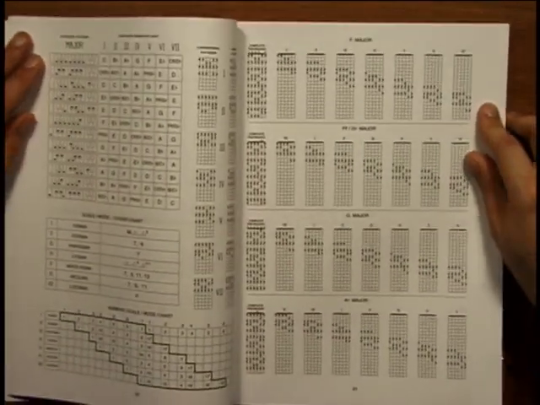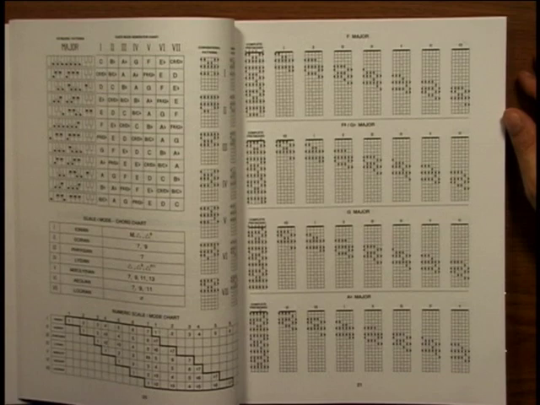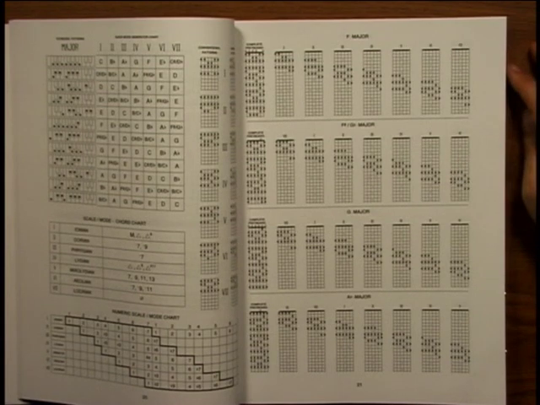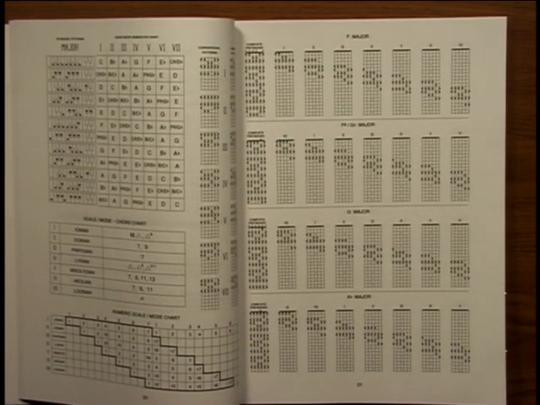The first 4 scales, the major, the melodic minor, the harmonic minor, and the harmonic major, are graphed out for modal usage also. It is assumed that by the time you get to the other scales in the book, you will know how to use the modes yourself.